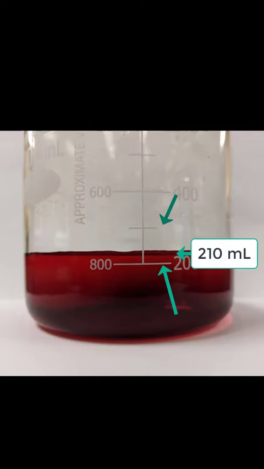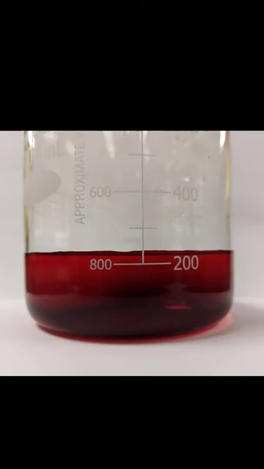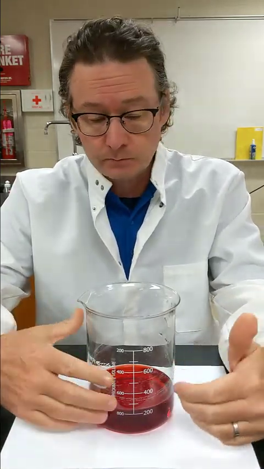Maybe it's 220, maybe it's closer to 200 even, but I can only estimate one place past the markings on my container. So since this container is only marked every 100, I can only estimate to every 10. I can't estimate to 1 because there's no marking to even estimate 10. So you can only go one digit or one place past the markings on your container.